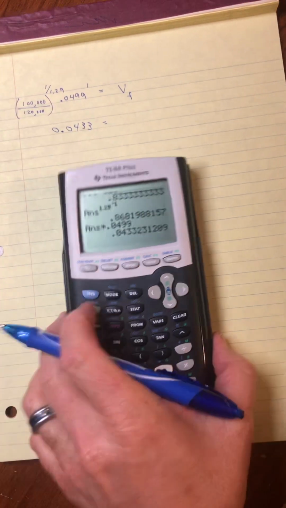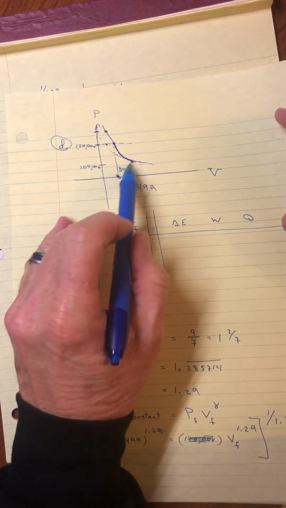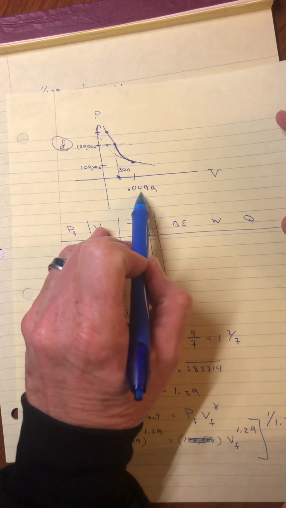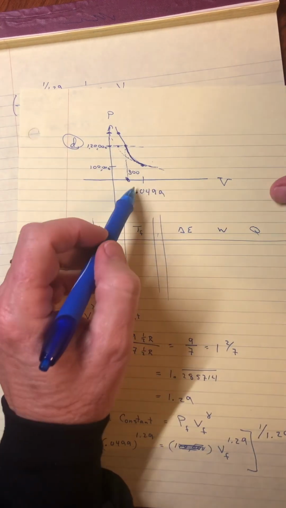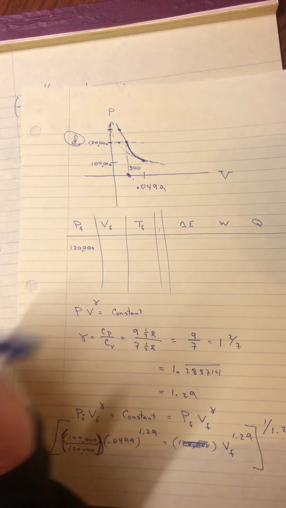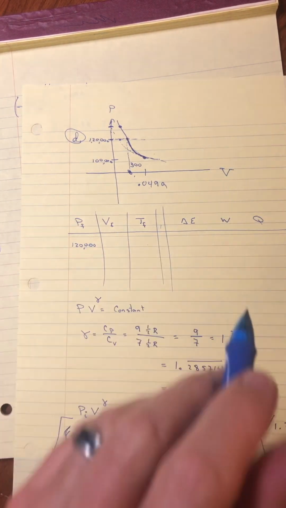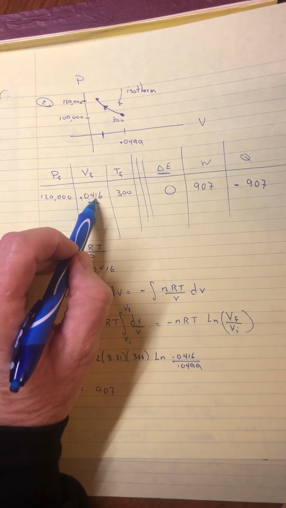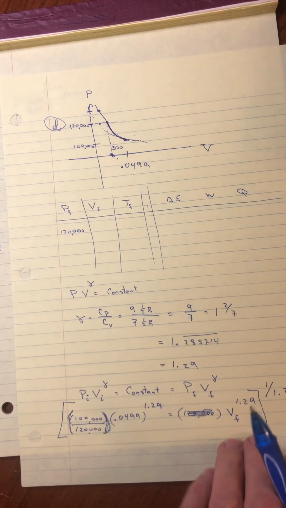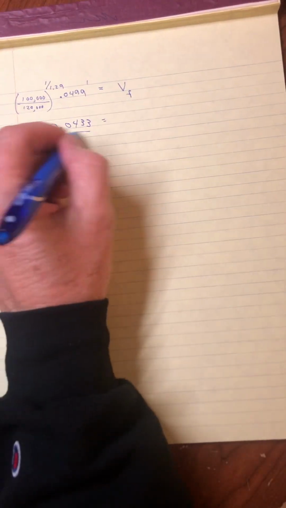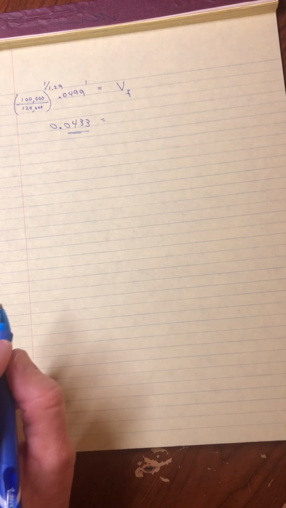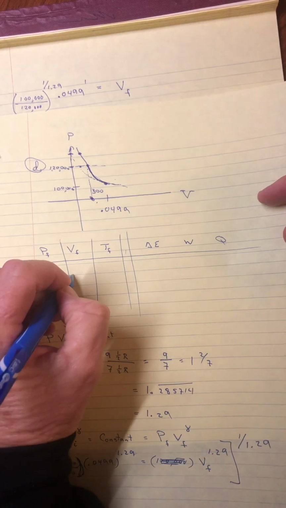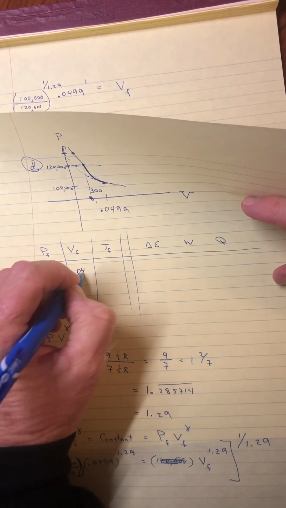And we are looking at a volume of 0.0433. And as I said earlier, I would expect this to be a smaller volume than what we started because we're compressing it, but end up bigger than what we got in C, which was 0.0416. And so sure enough, we got something a little bit bigger than that. So in this little chart, I can put 0.0433.